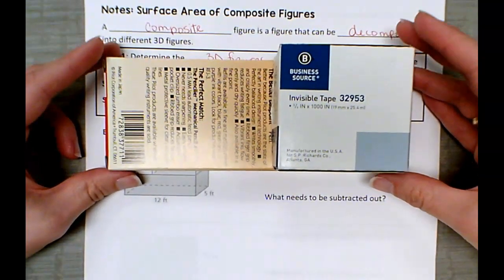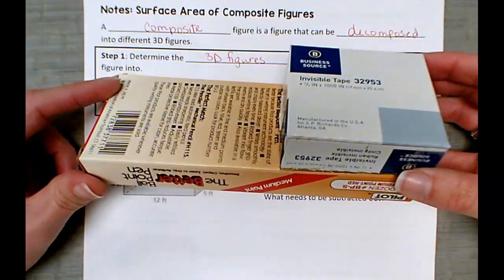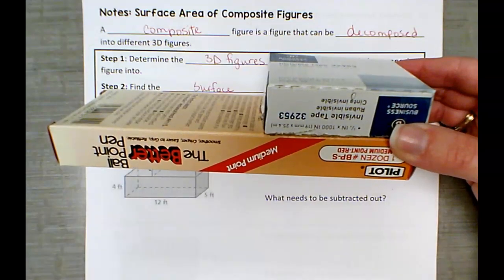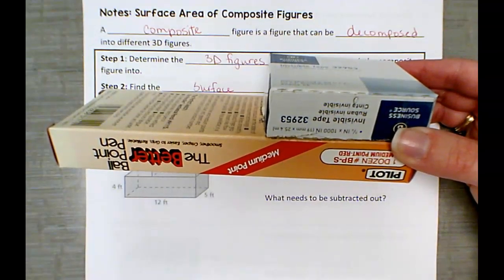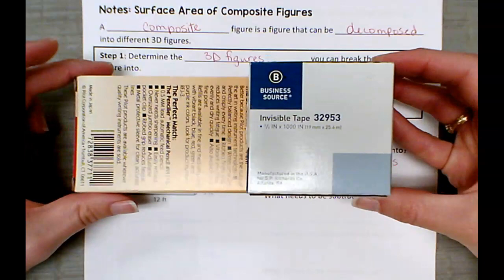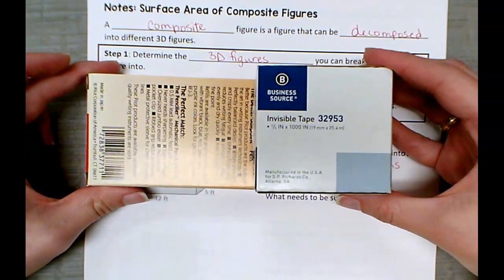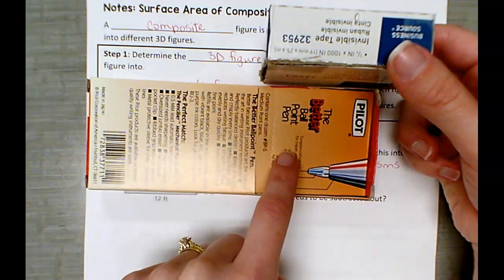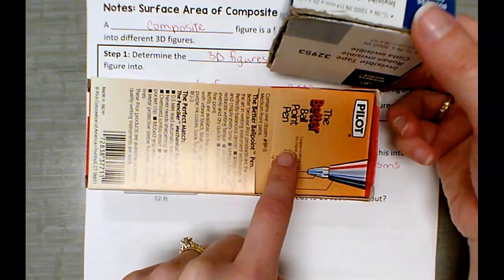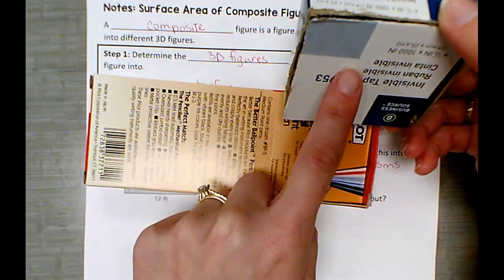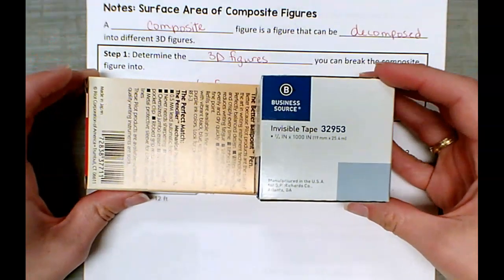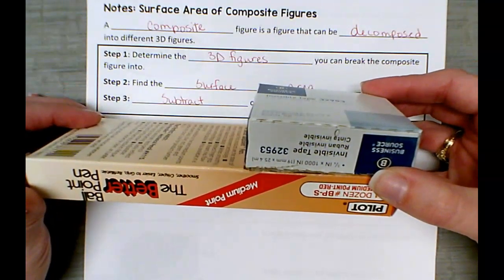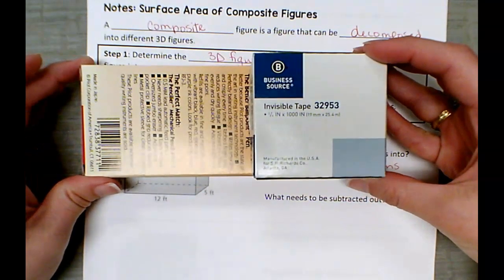But I need to know what needs to be subtracted out. So if I find the total surface area of the big prism and the small prism, I need to know what needs to be taken out so that only the surfaces are covered. So I notice that if I pull this tape box off, I've got this extra surface right here that really needs to come off. And in addition to that, I've got this surface down here that needs to come off because I really don't want any surfaces on the inside of the figure. Okay, that's not surface area, that's area inside of the figure, and that's not okay. So I need to take those off.